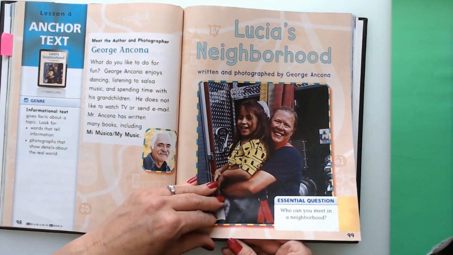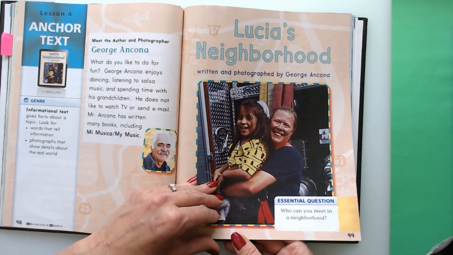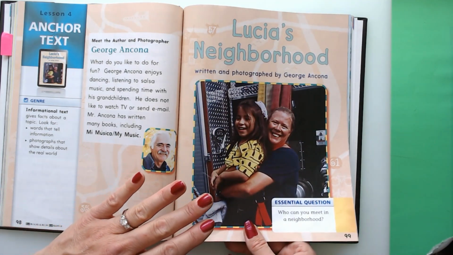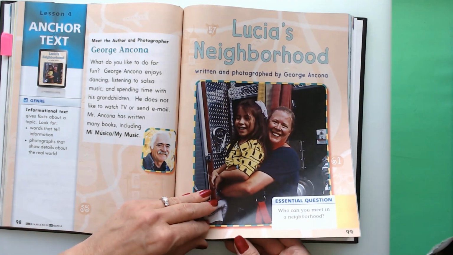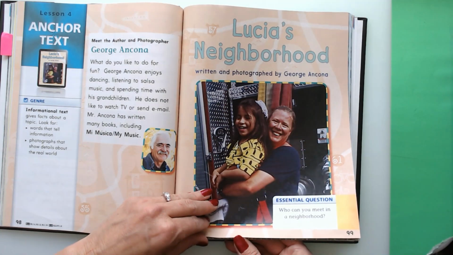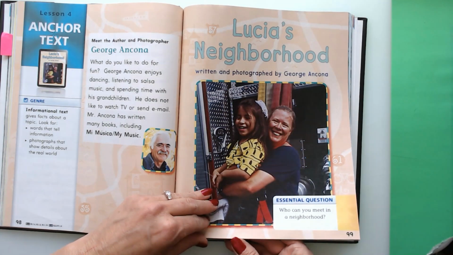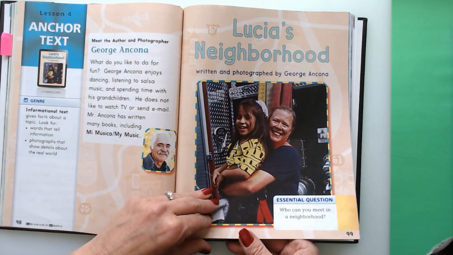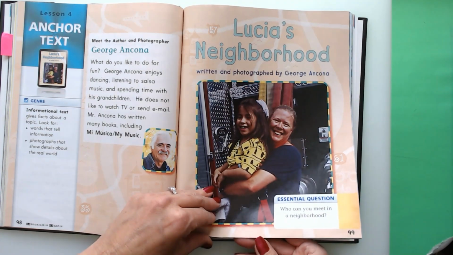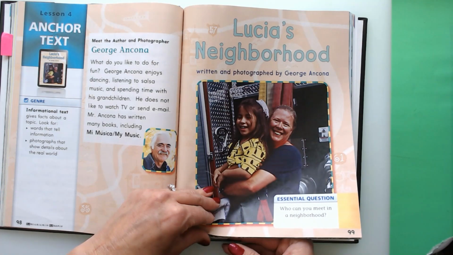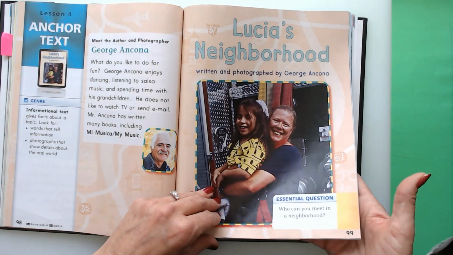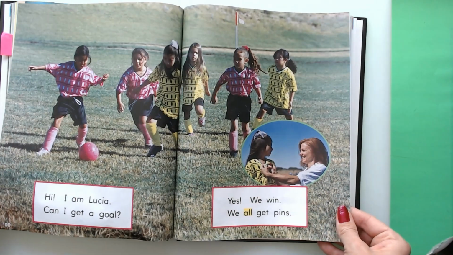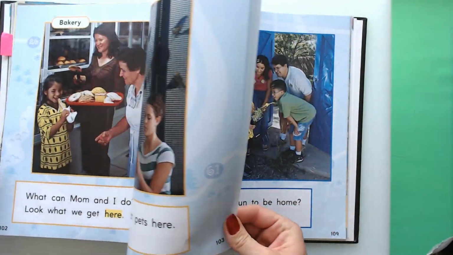So here's another question. Stories that give information about a topic and that can really happen. Is that fantasy or realism? Oh, realism. Or you can also call it informational text.